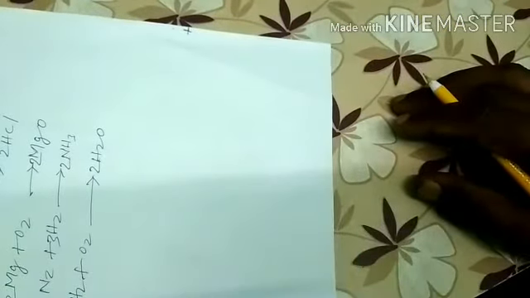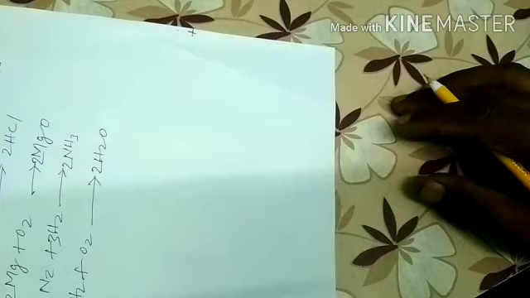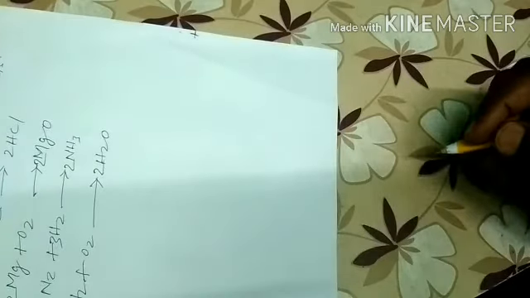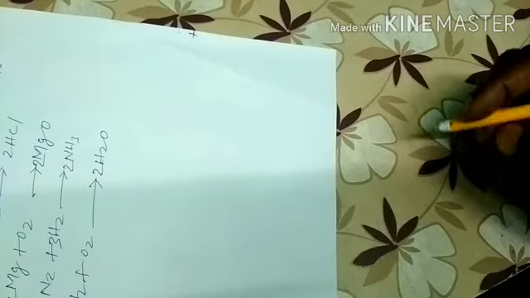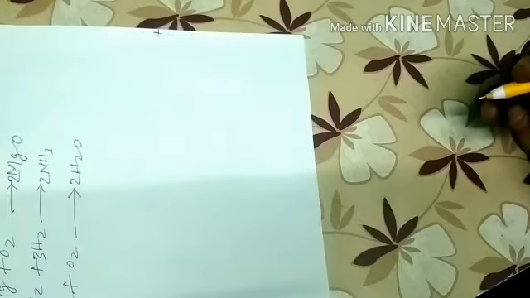The balancing of these equations will be discussed later on, and balancing will be done on the basis of equalizing the number of atoms of each element in product as well as reactant.